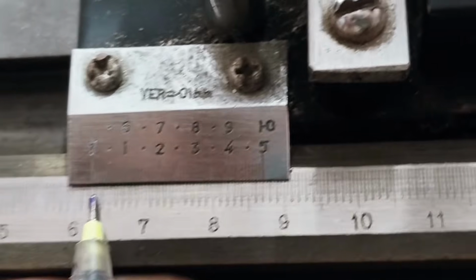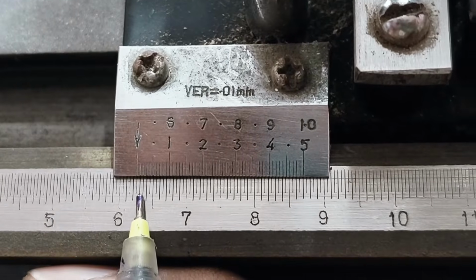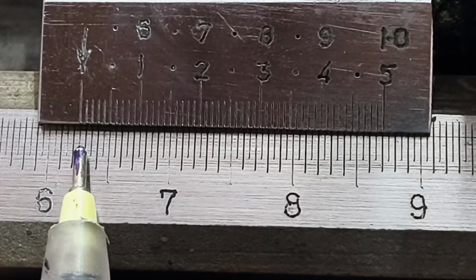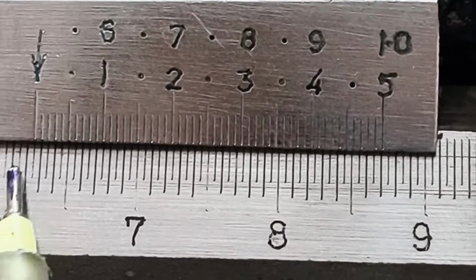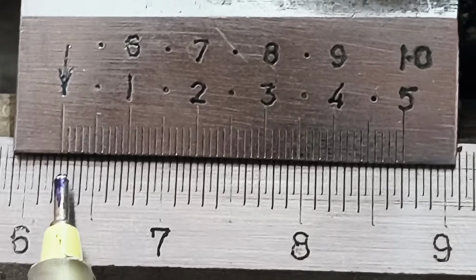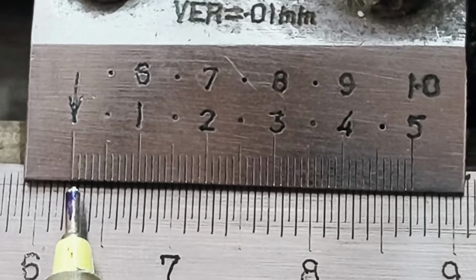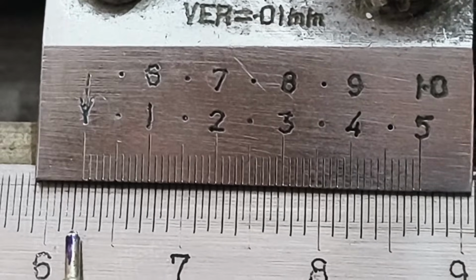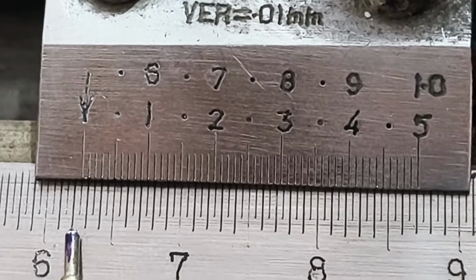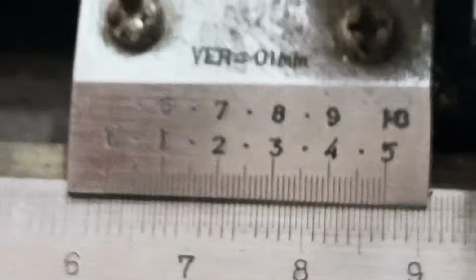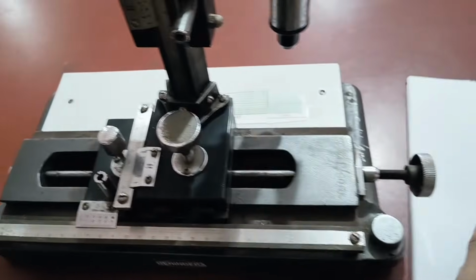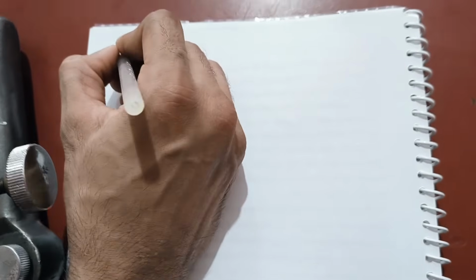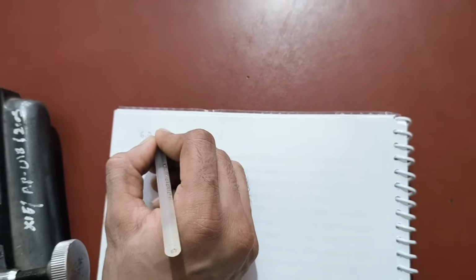But look carefully. Has it crossed this 6.25 centimeter mark? Watch carefully. Do you feel it has crossed? No. It is close to 6.25, but it has not crossed 6.25. It has crossed 6.2. So your main scale reading is 6.2 centimeter.